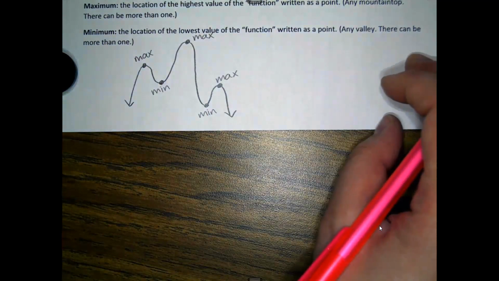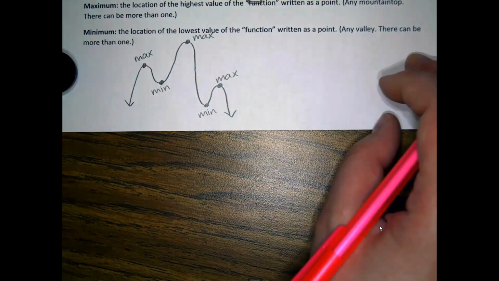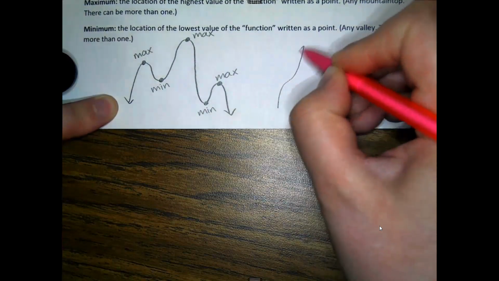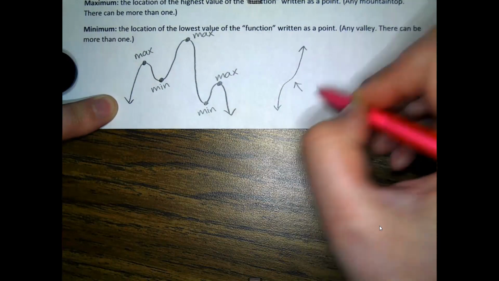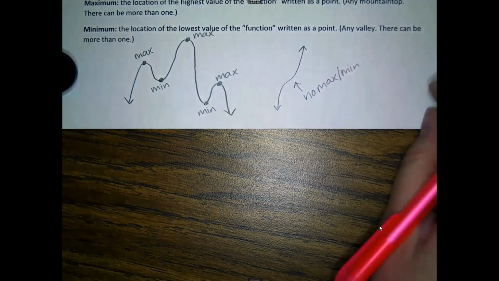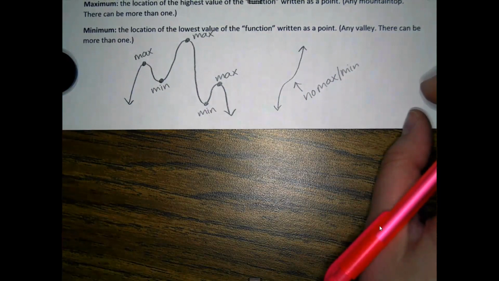So these graphs that are called polynomial functions, they go up and down and they have these kind of smooth curves. That's possible for them to do that. And then it's possible for them to do things where they kind of go like this. And then that's no max or min. So you can see that there's a curve to it, but it's not a mountaintop or a valley. You'll see pieces like that too. So just remember, a maximum looks like a mountaintop, a minimum looks like a valley. That's specifically what you're looking for when you find them.